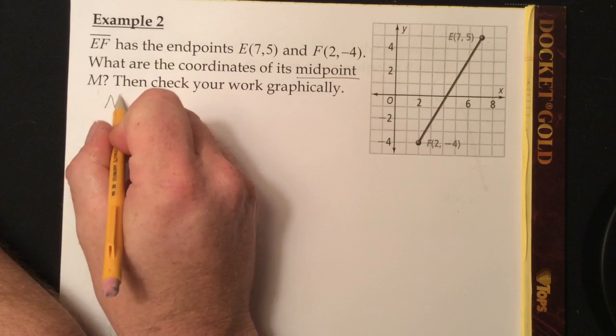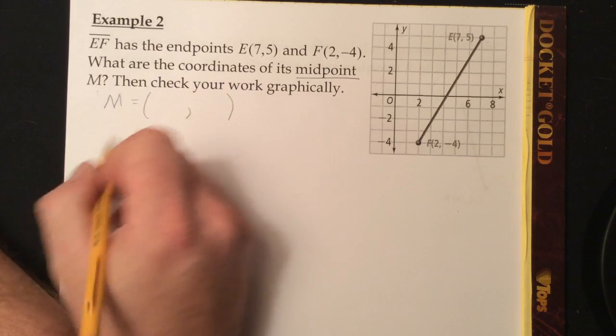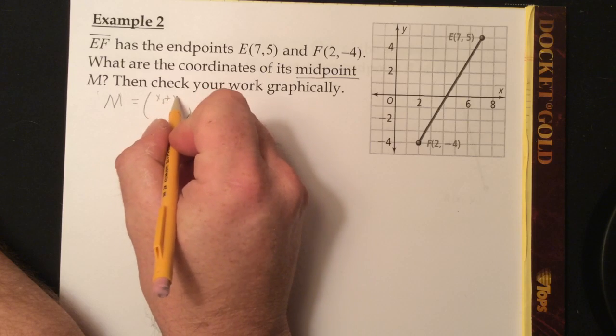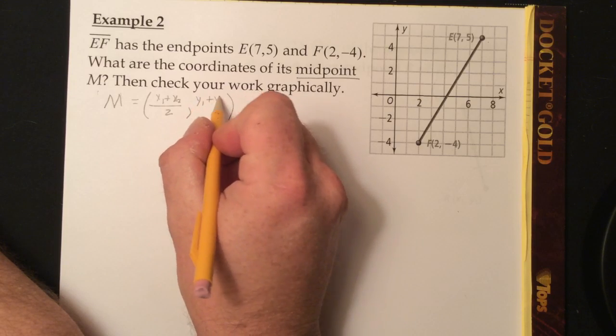So we're going to find the midpoint. The midpoint formula is the ordered pair (x1 + x2 over 2, comma, y1 + y2 over 2).